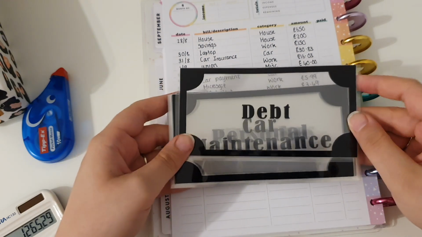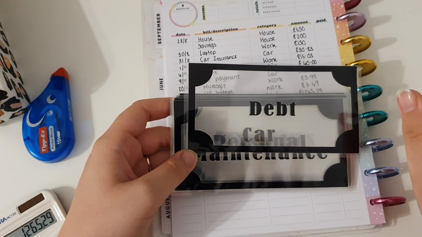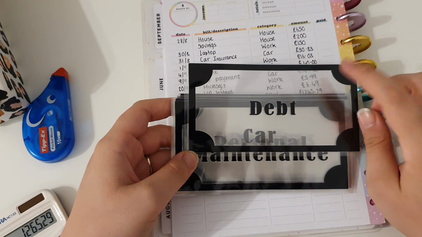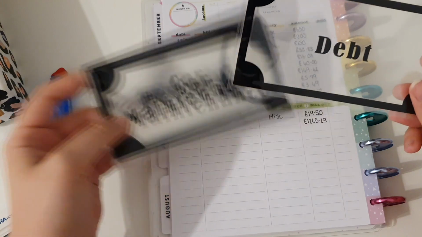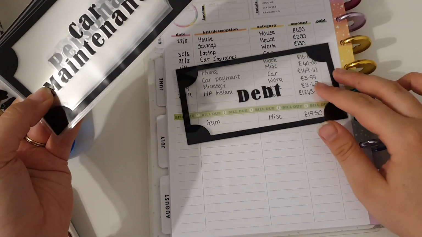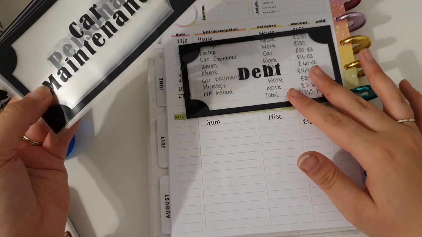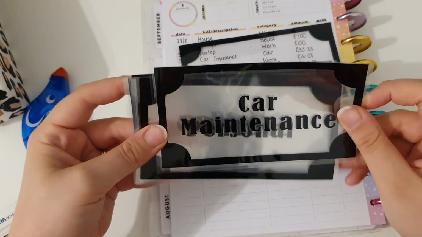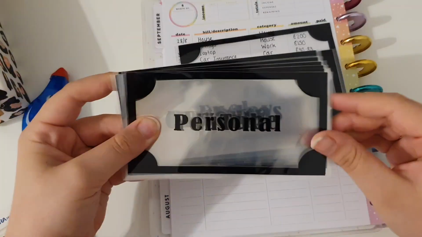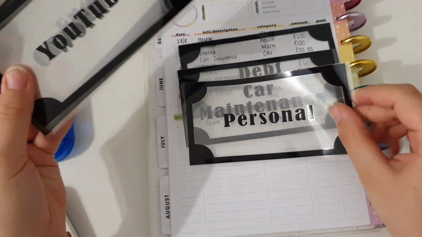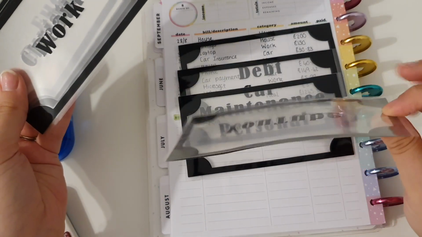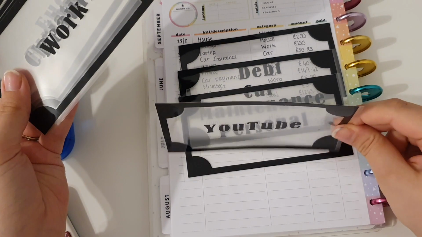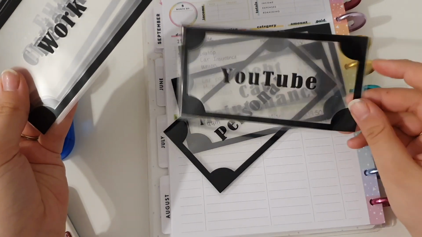She was really lovely. She didn't quite do what I wanted, so I messaged her and she did it exactly how I said. So I've got one for any debt, so it could be something that's on like 6 months or something like that. I've still got car maintenance, I've got personal spending, YouTube, because I actually want to start putting a little bit of money aside for you guys for anything that I see.